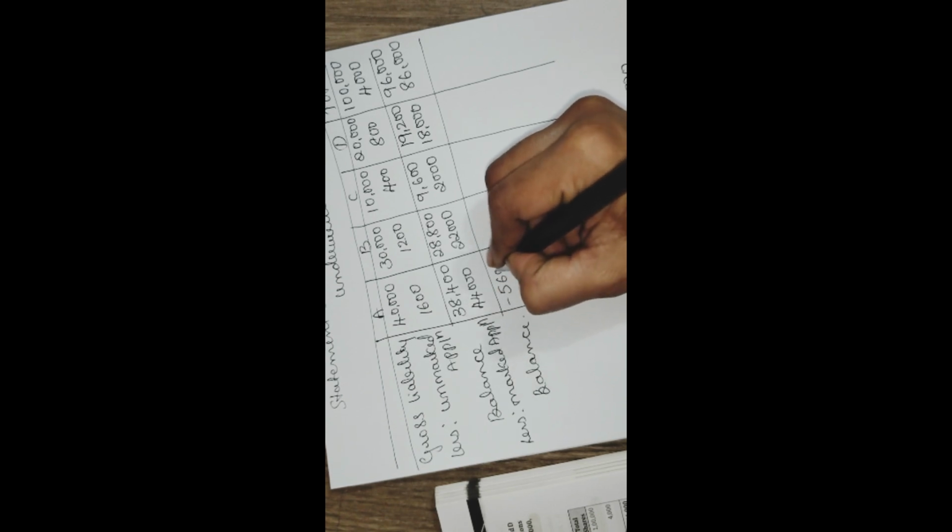Now the balance is from 38,400, if you minus 44,000, you will get 5,600. This is called as surplus. Here, excess shares have been allocated to the underwriter A. What you have to do is you need to distribute the surplus shares to the B, C and D in the next step.